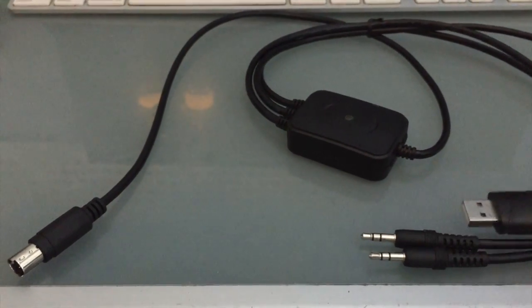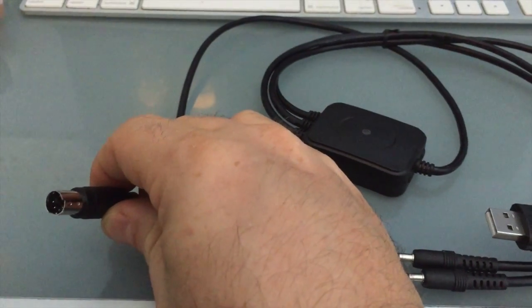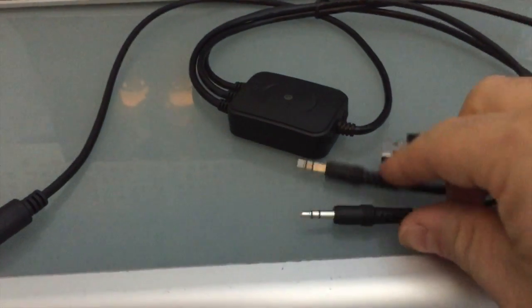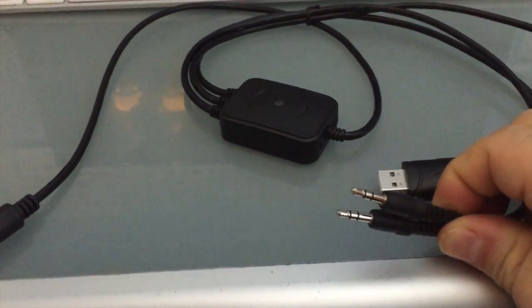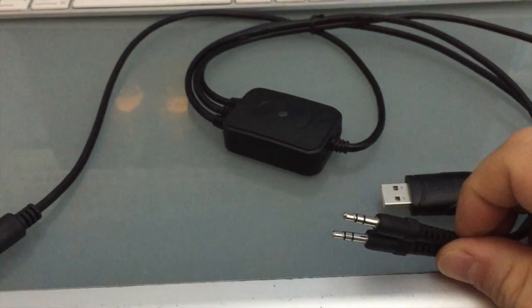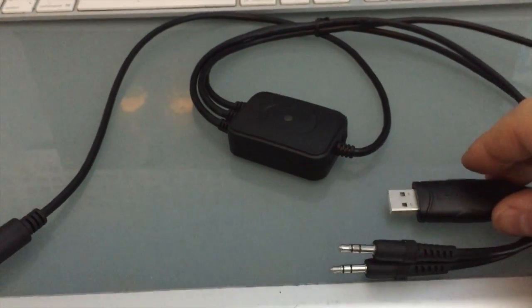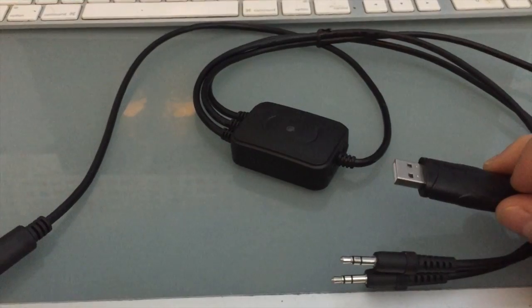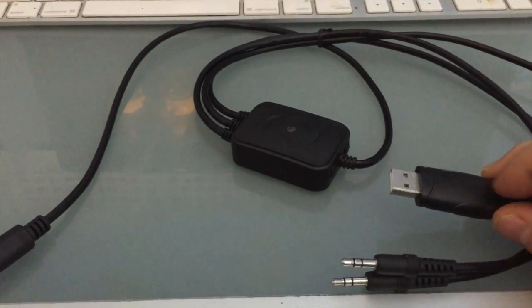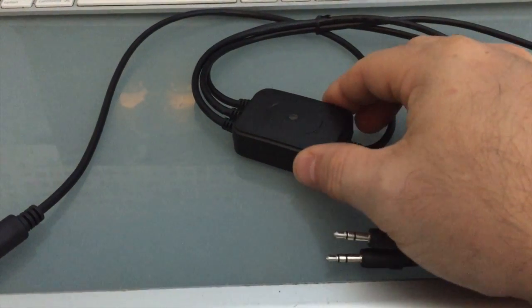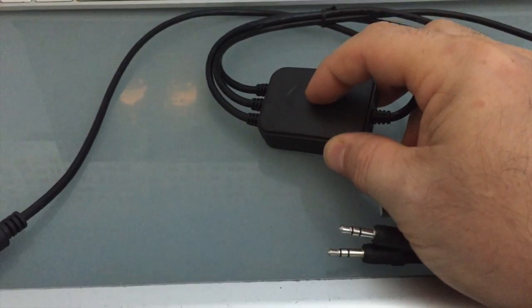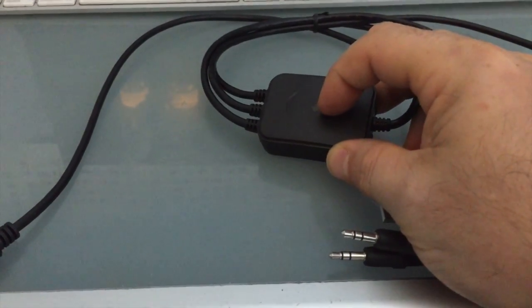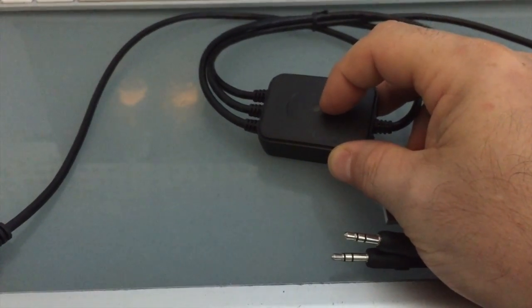So basically what you'd be doing is simply plugging this into the back of the radio, right? Connecting these to your speaker and microphone jacks of your sound card. And then this would go into your computer as a serial device whose primary or sole function is push to talk. This particular box also has a nice feature because if you look in the middle here, during the push to talk activation, you get a red light.